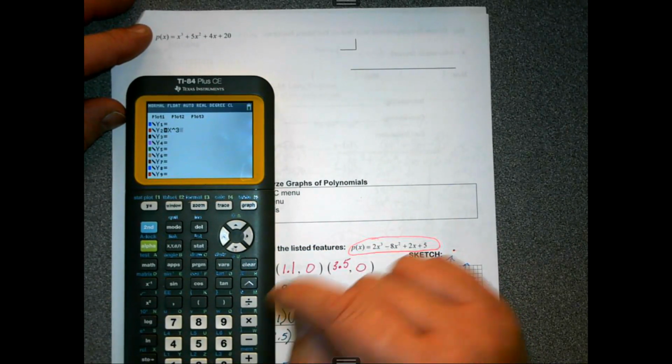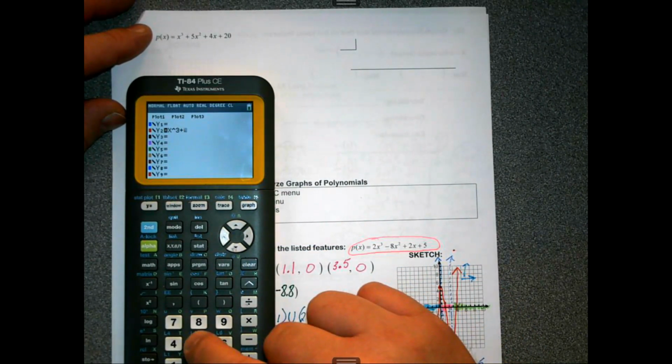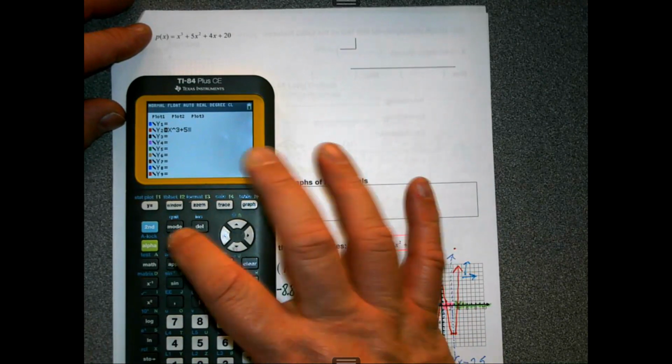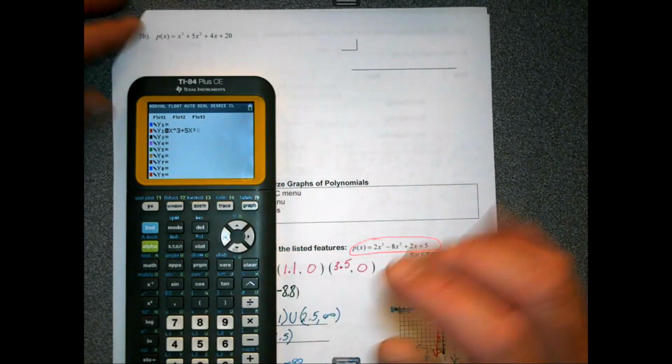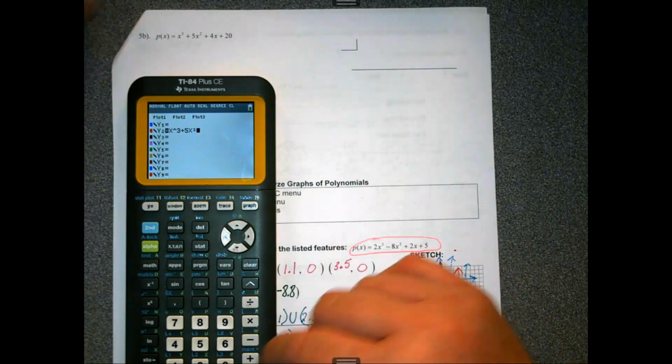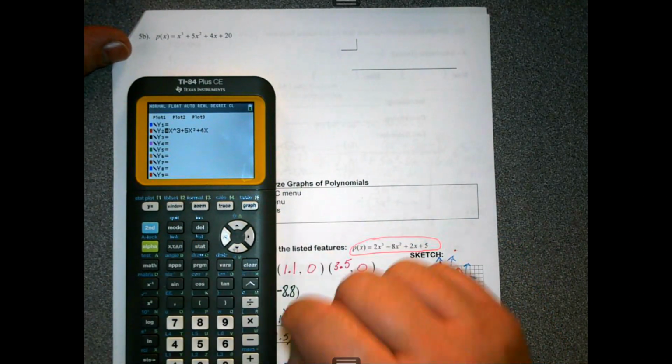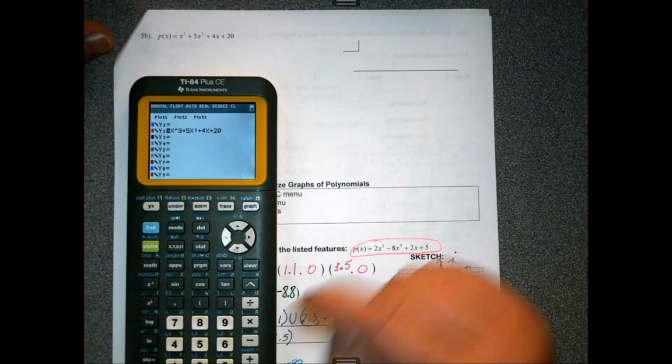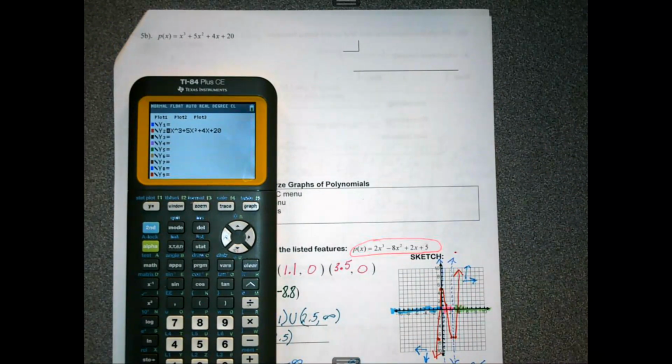x cubed plus 5x squared plus 4x plus 20. I feel so lonely. I feel like I'm the only person that does this. Graph it.